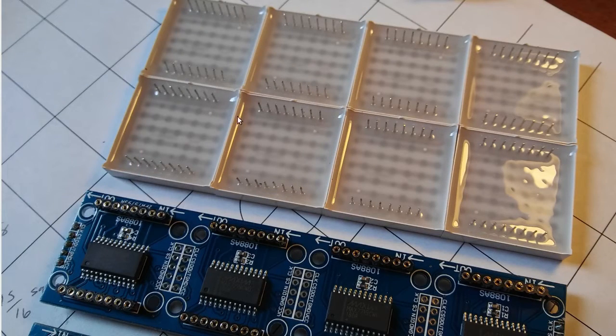Okay, here's the back of the matrices, and you'll see they're all lined up. See the bump? Okay, the number 1 pins on these are right here. So we've got a number 1 pin there, number 1 there, there, and so forth, based on where the bump is. Now, we know that the number 1 pin on this board is here.